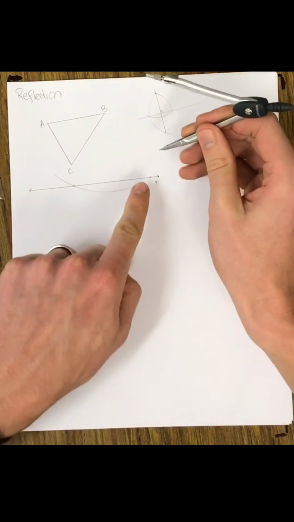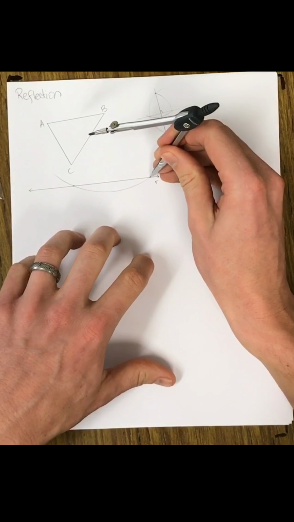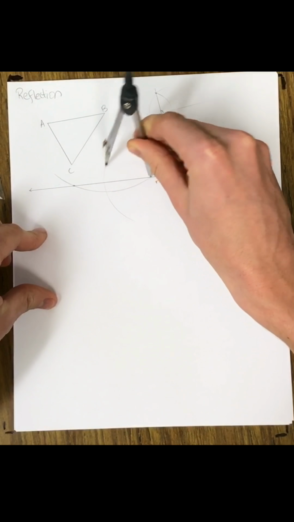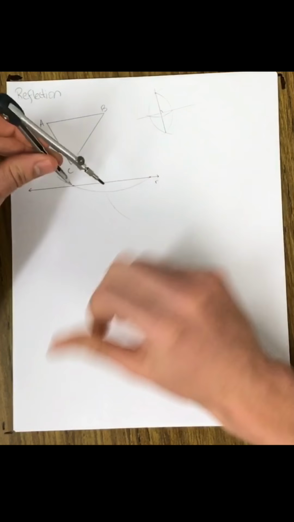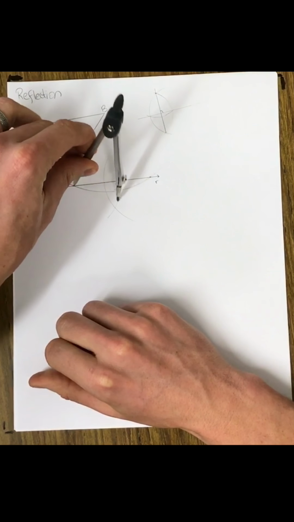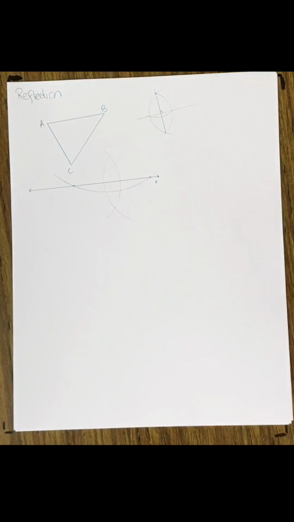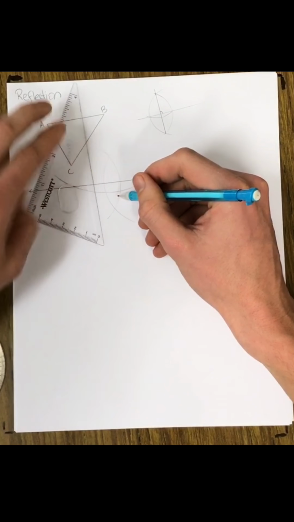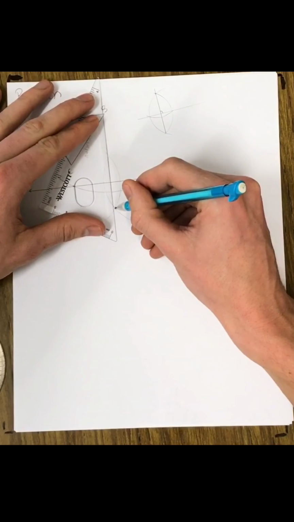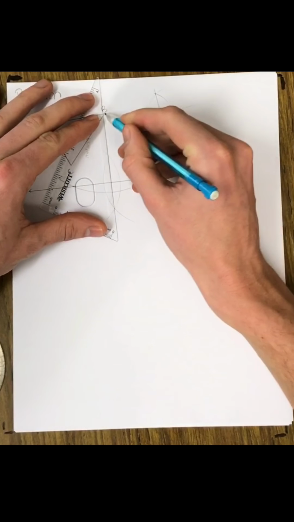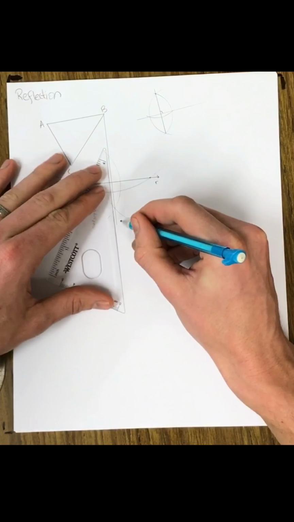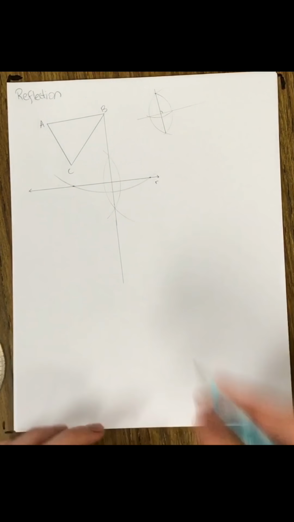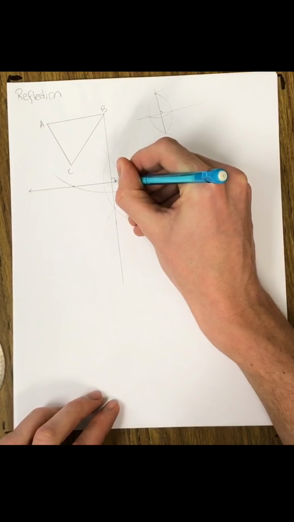All right, from there, we want to bisect the segment. So if you take your compass and bisect the segment, so create that perpendicular bisector. That bisector will in fact pass through the point B and will also be perpendicular to our line of reflection. And we just extend that out so that when we do our reflection of point B, we have enough space.